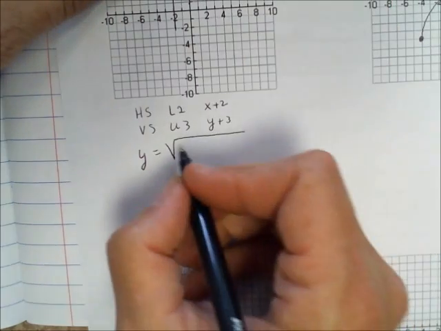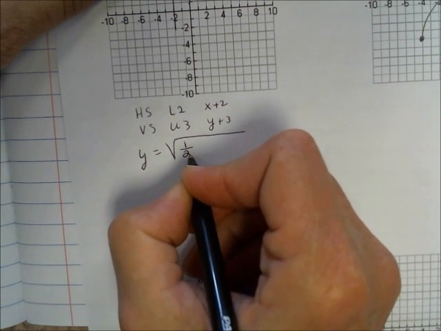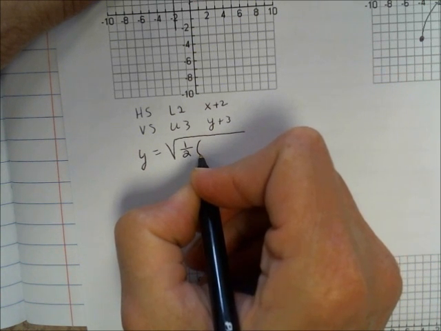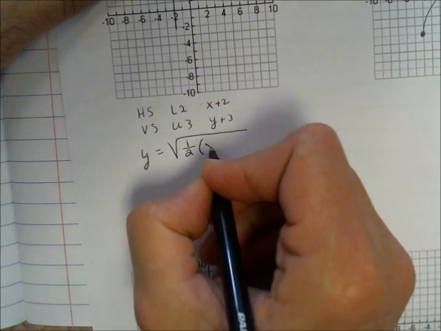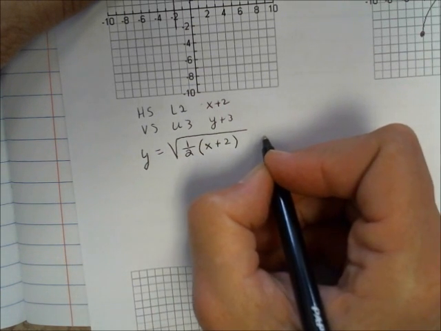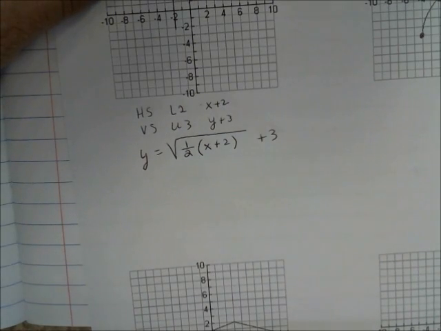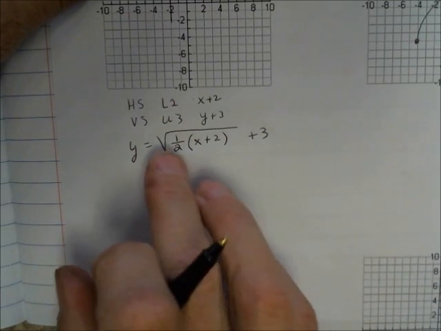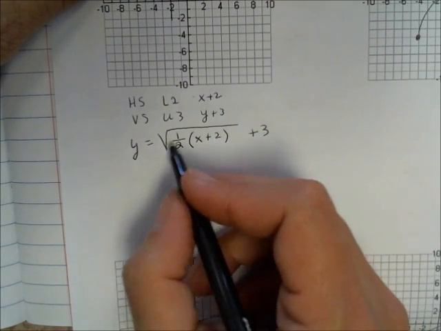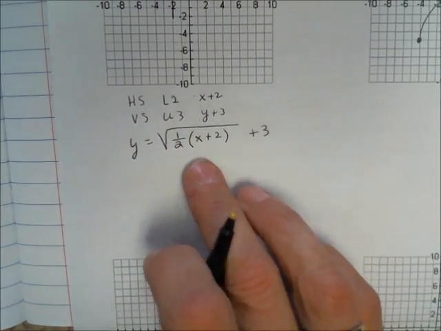The a value is 2, so we're going to do 1 over a, which is 1 over 2. And then we're going to have to open up the parentheses, remember, and the horizontal shift would be x plus 2. And then outside the square root function is a plus 3 because it's been moved up 3. Now, you don't have to, and I wouldn't, distribute this 1/2. Just leave it like that, because then we can see the transformations a lot easier.